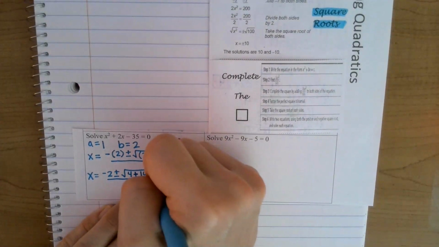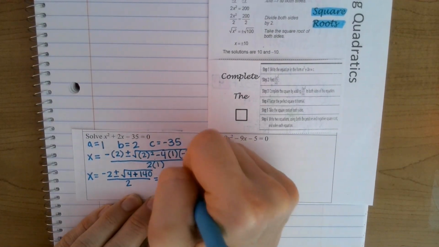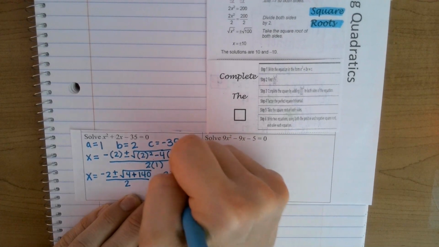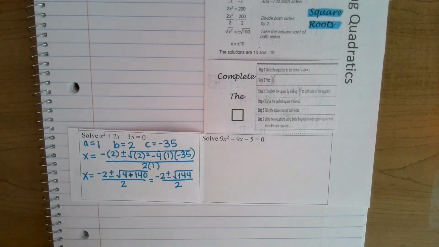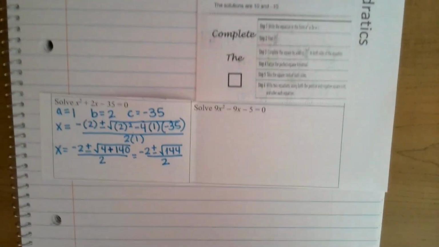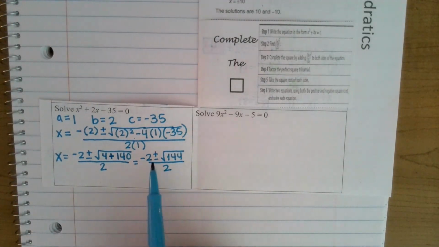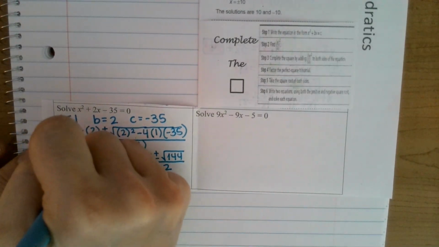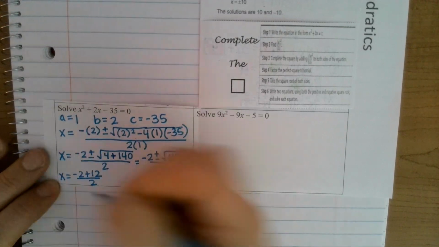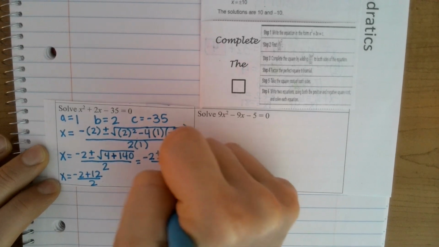All right, then simplify under the radical. What's 4 plus 140? 144. So square root of 144 over 2. Now this is where we find the square root. What is the square root of 144? 12. So now we create our 2 equations, just like we were doing with completing the square, because we have plus or minus. So we would do negative 2 plus 12, divided by 2, and then negative 2 minus 12, divided by 2.